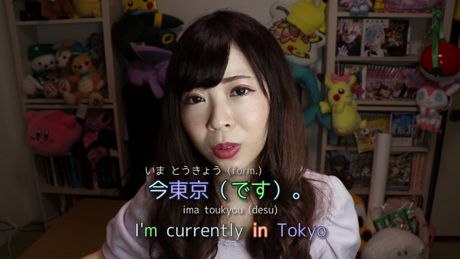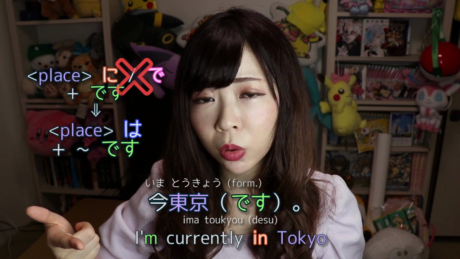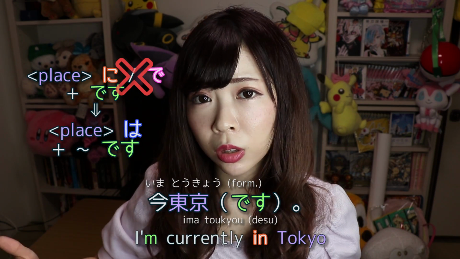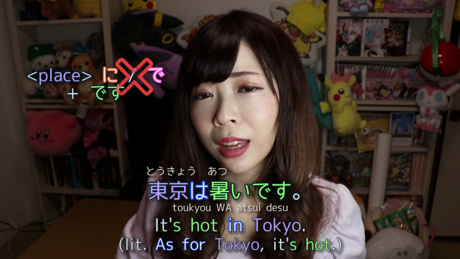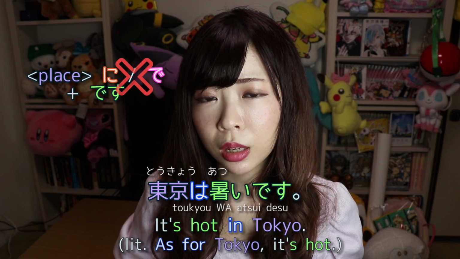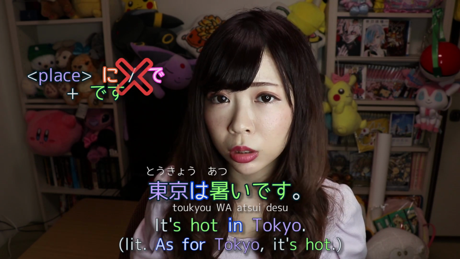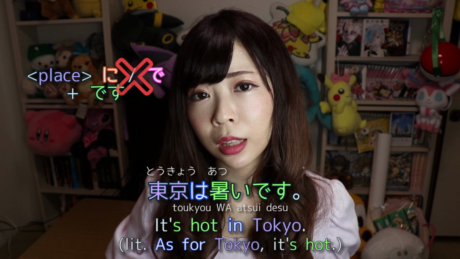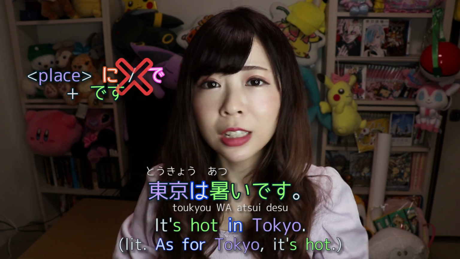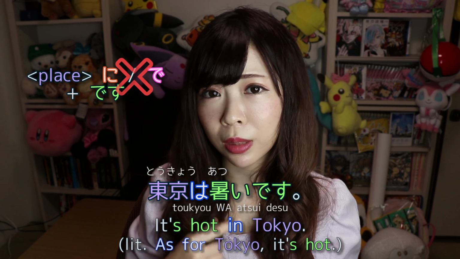literally means it's Tokyo. And when you use the verb です, you don't really use the で particle or に particle, but you use the は particle. So when you want to say it's hot in Tokyo, you don't really say 東京で暑い or 東京に暑い, but we rather say 東京は暑い. So Tokyo wa is like as for Tokyo, speaking of Tokyo, it's hot. So we think differently. Like we don't want to say it's hot in Tokyo, but we want to say I'm going to talk about Tokyo and it's hot. But yeah, anyway, the で particle or the に particle don't really work well with the verb です.